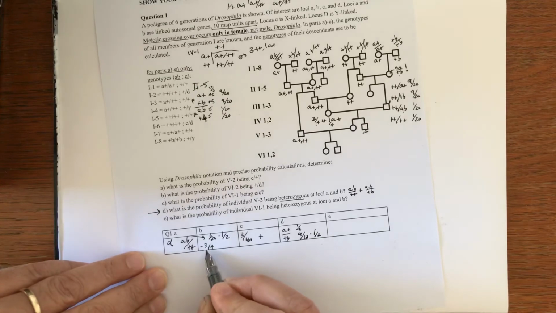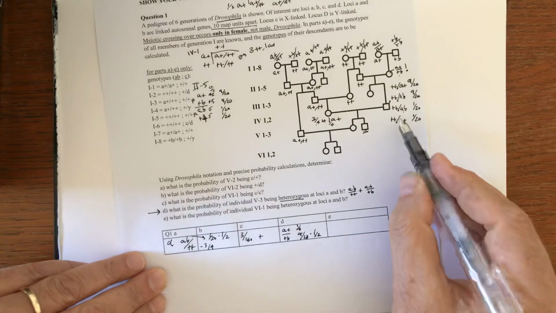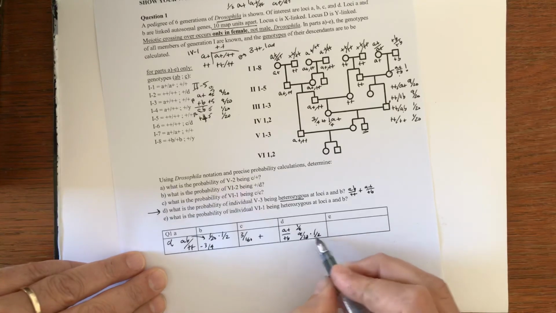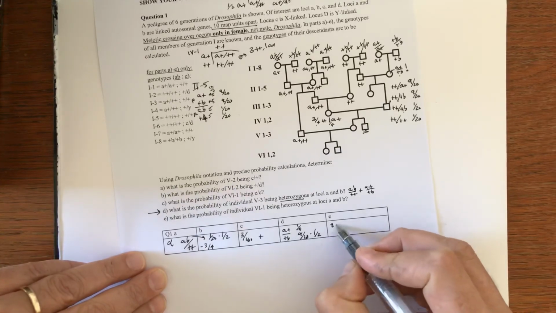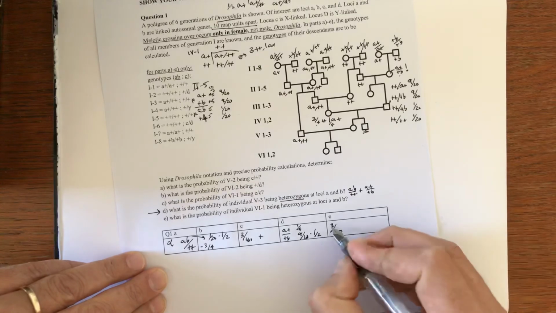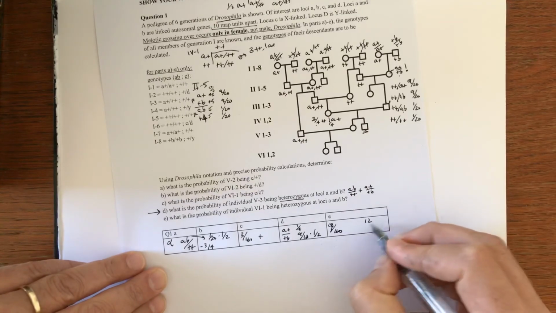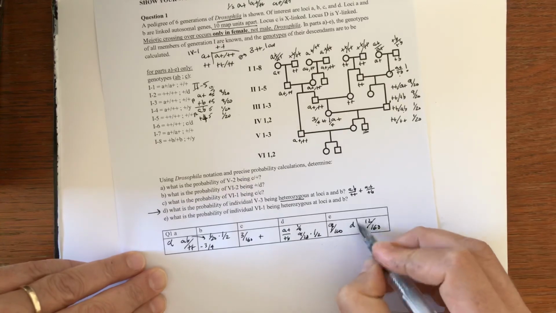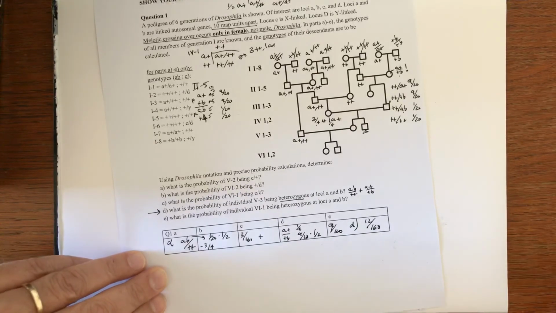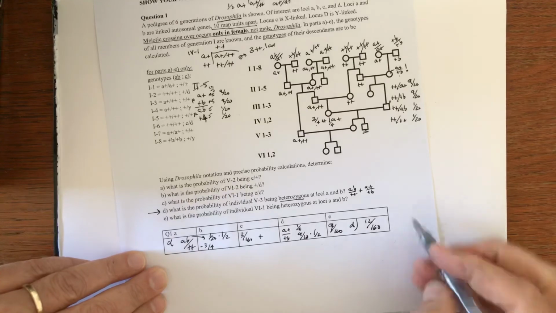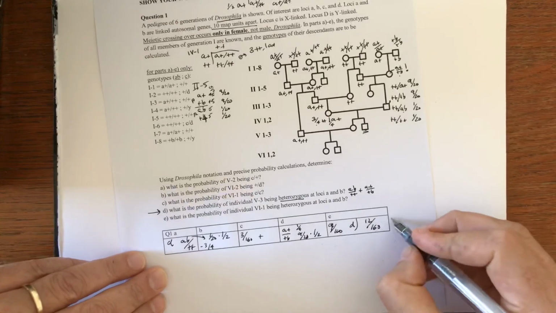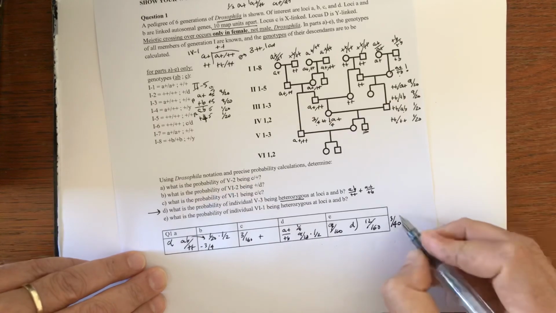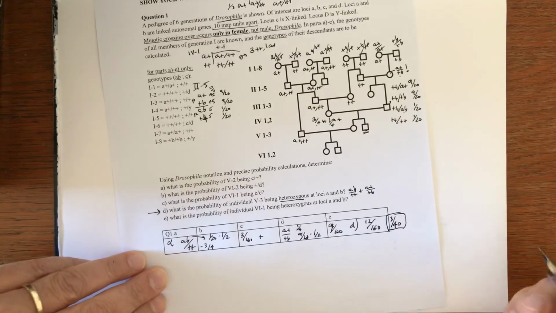I did something wrong here, whoops, did I forget to multiply that? No, that was 8, so that's 3/160 for the first one, and this one will be 9/160. If I add those together, I get 12/160, and I can simplify that. Divide by 12, and I get 3/40 as the answer for that.